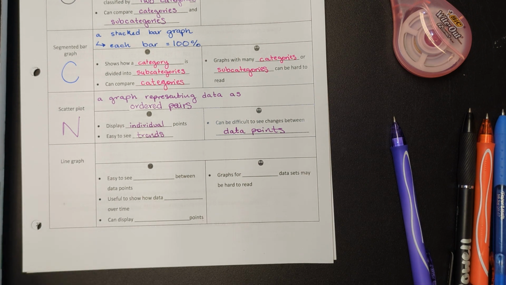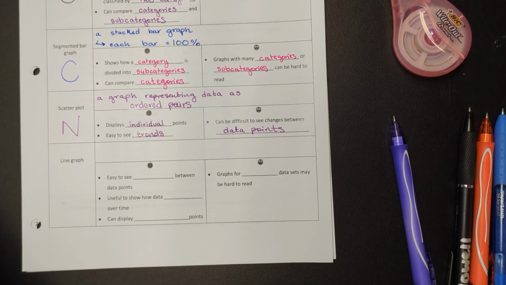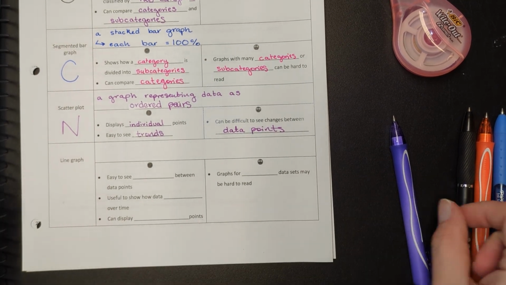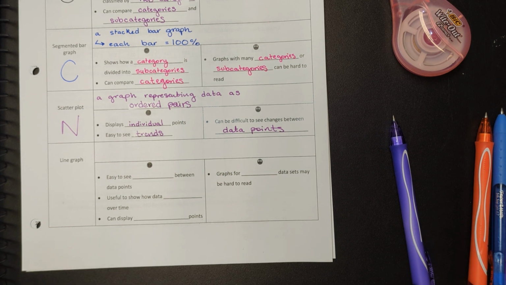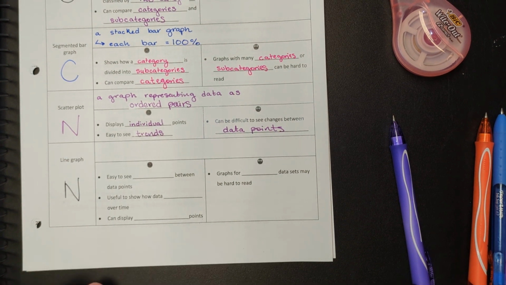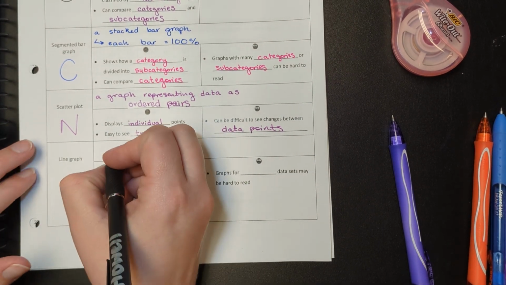The last one is a line graph. All right, a line graph. Do you think that is going to be categorical or numerical? It's numerical. And then a line graph, you use it to display numerical data.